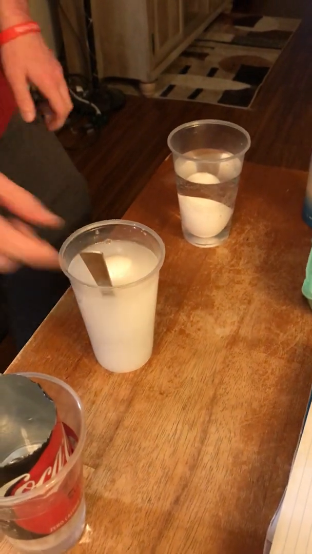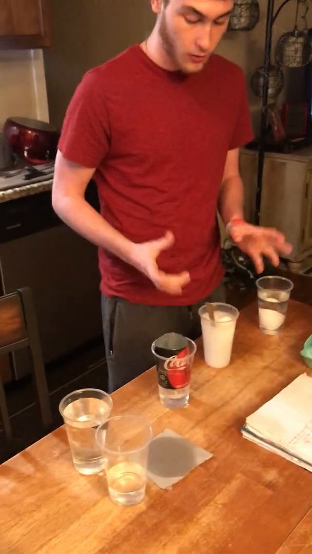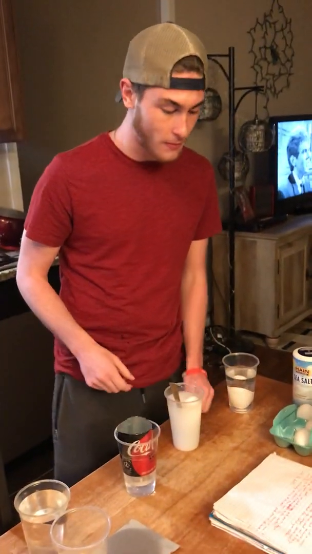Or just bob right there. And the reason for this is because the solution is denser than the egg itself. So when you put the salt in the water, it makes the water more dense to where the egg won't drop.